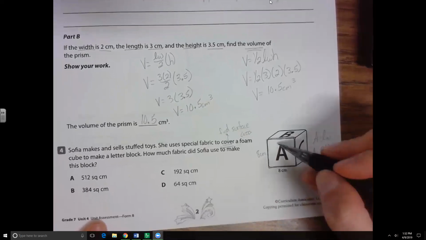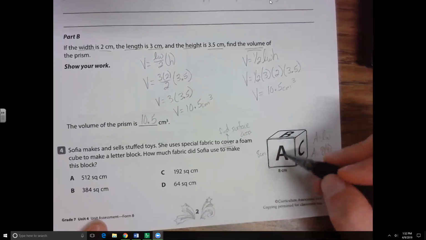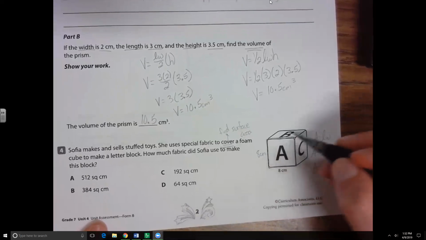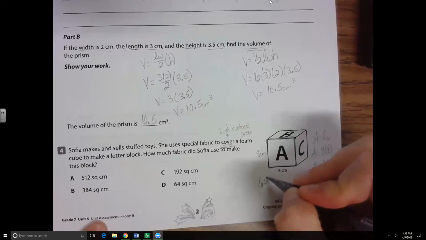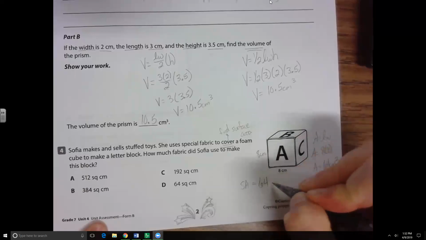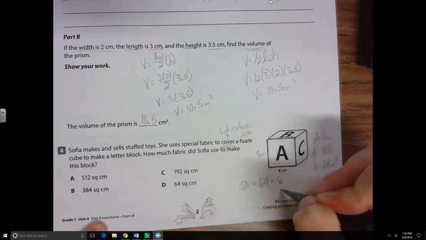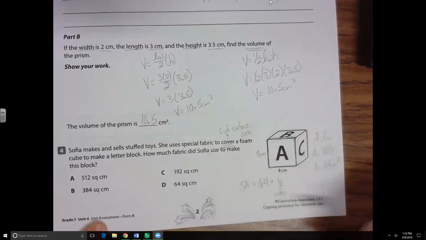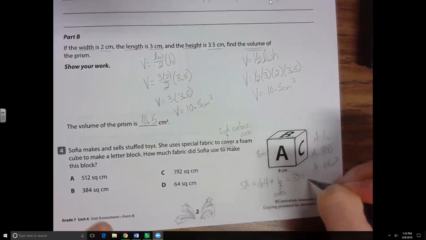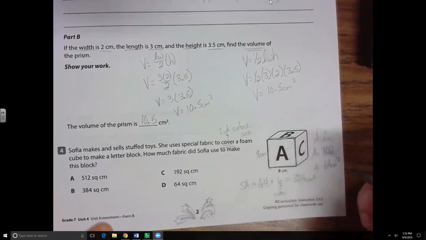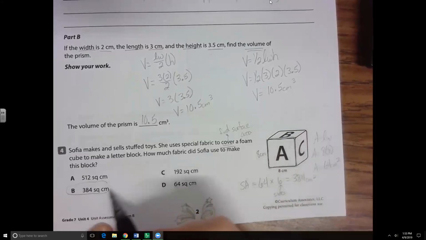Now that's just the area for the front side of my block. Now a cube here has 6 sides. So if I take that 64 and multiply it by 6, and I'm multiplying it by 6 because that's the amount of sides that the cube has, then I get 384 centimeters squared, which is B.